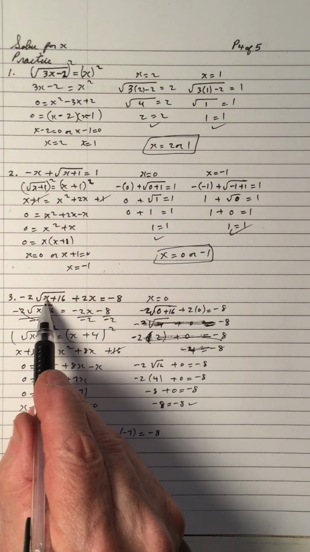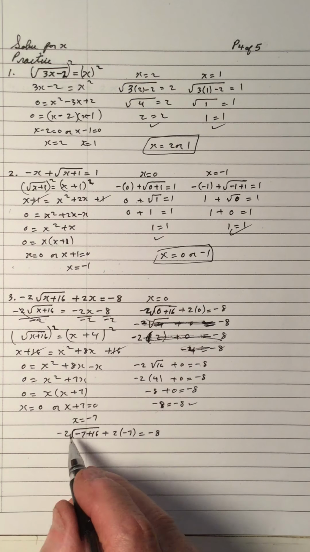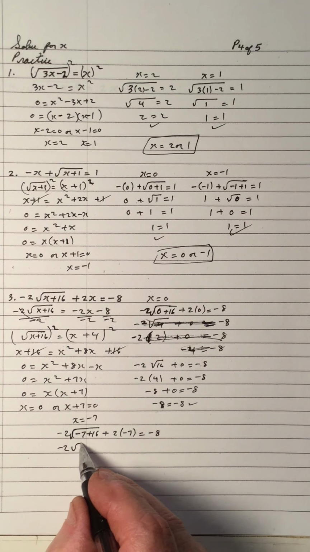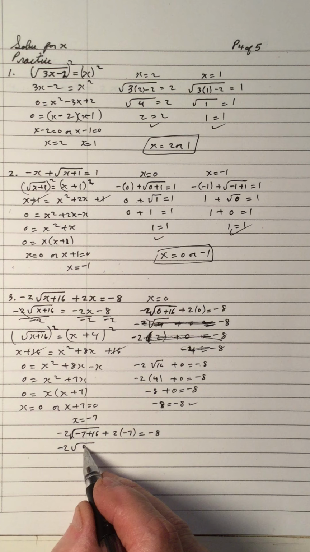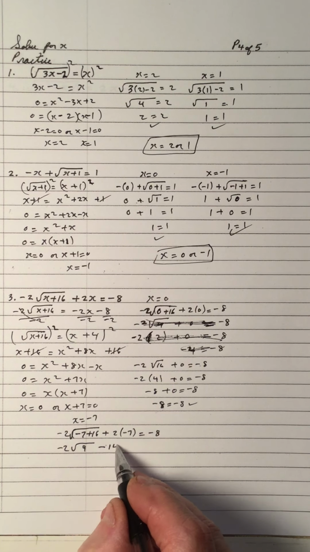So I'm putting negative 7 in place of x here, and negative 7 in place of x here. Take my time. 16 minus 7 is 9, and that gives me negative 14.